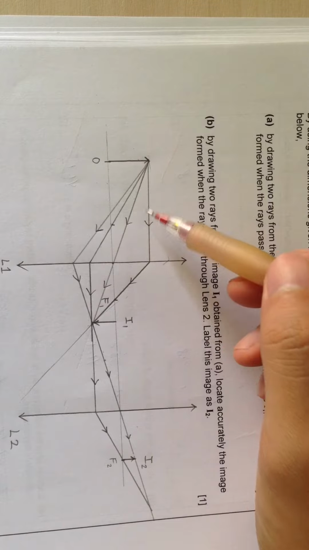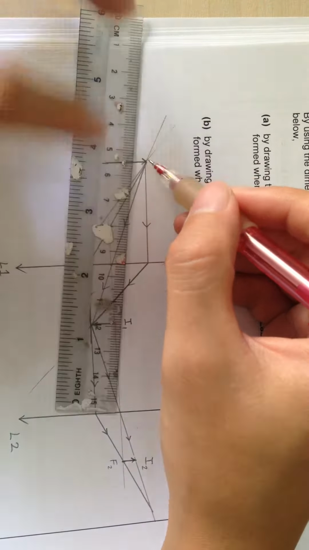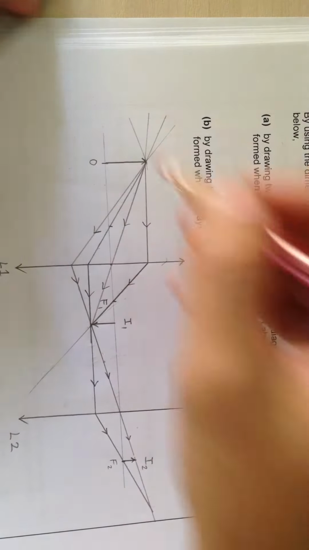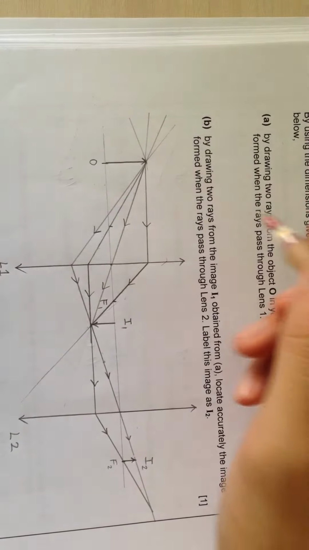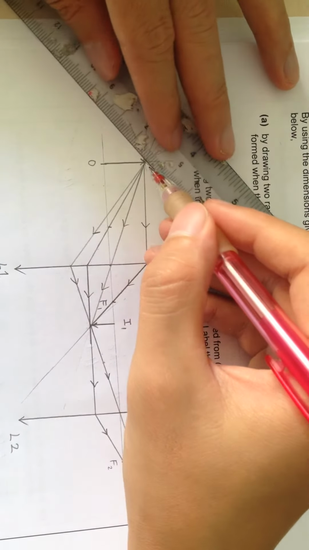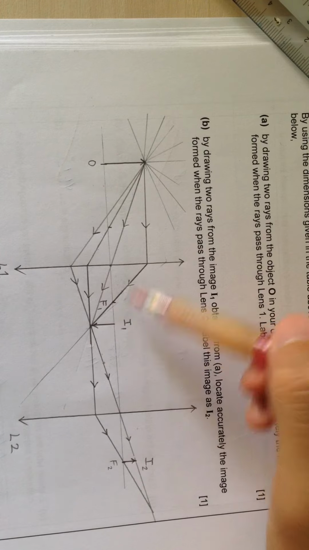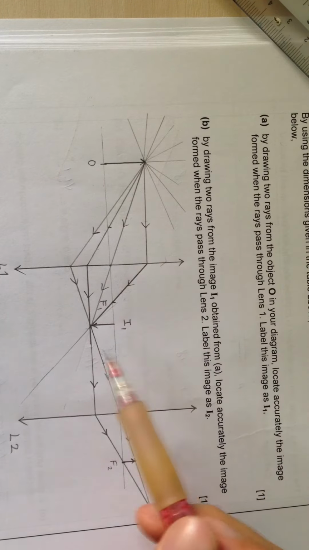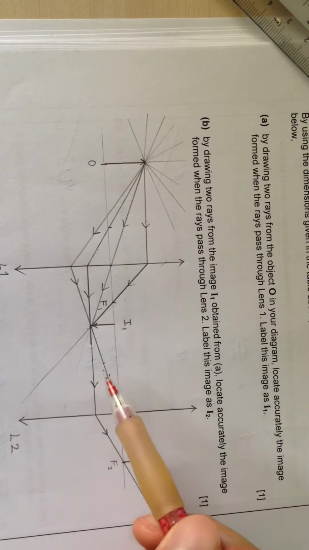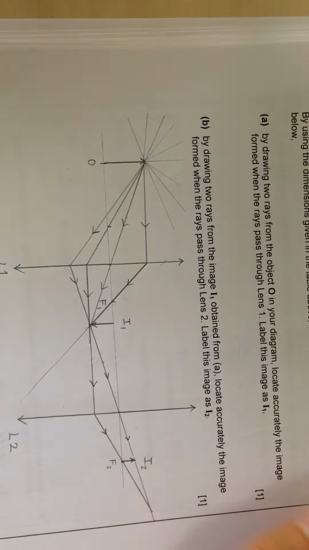I'm using other light rays. In fact, there are light rays going in this direction, this direction, all the other directions. Just that when I want to locate this image, I'm using these two light rays, and when I locate this image, I'm going to use these two light rays because of convenience. So I hope that answers your question.